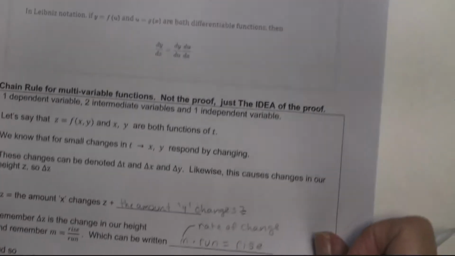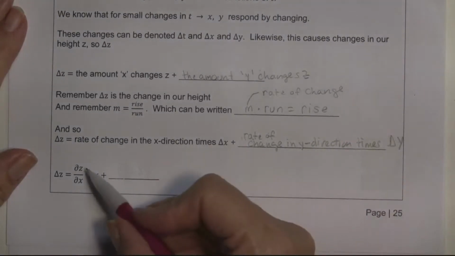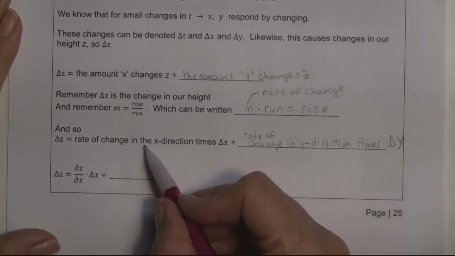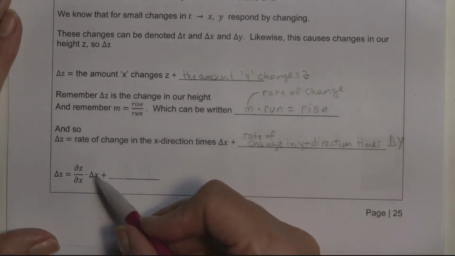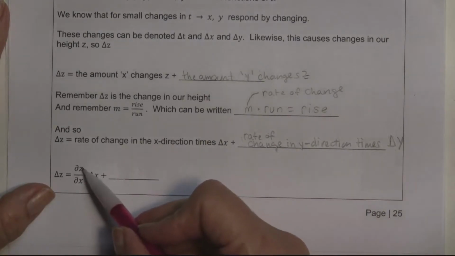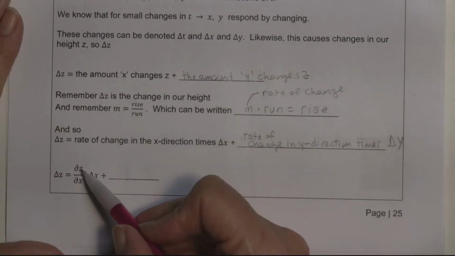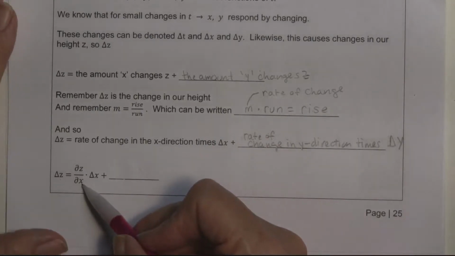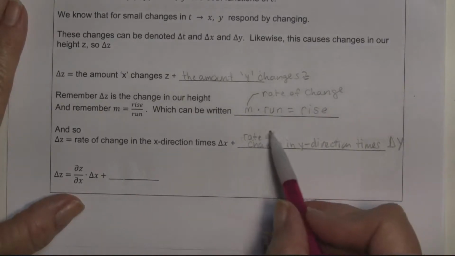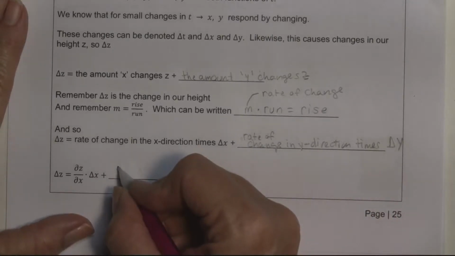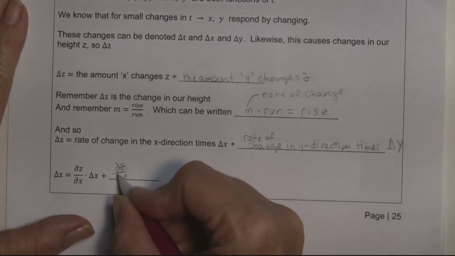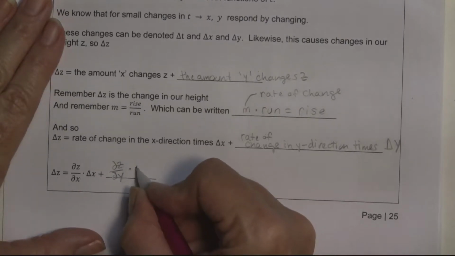So we had notation, the partial of z with respect to x. We had notation for the rate of change in the x direction. And so delta z, the rate of change in the x direction, the notation for that is the partial of z with respect to x multiplied by delta x. And then we have the rate of change in the y direction. And I hope that you're already writing, that's the partial of z with respect to y, multiplied by delta y.